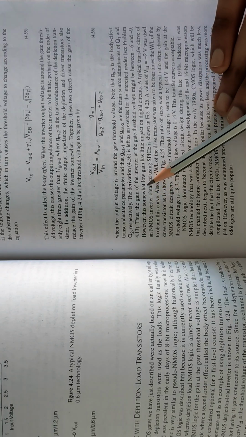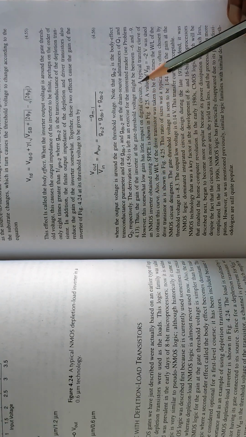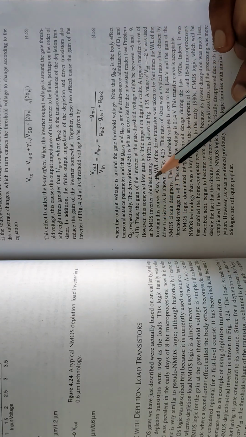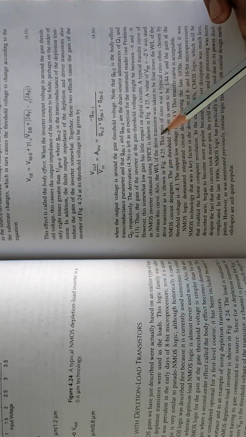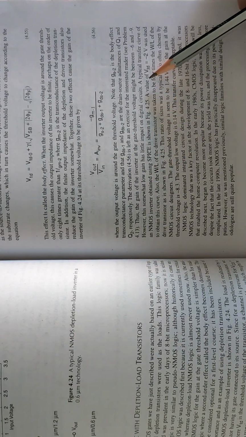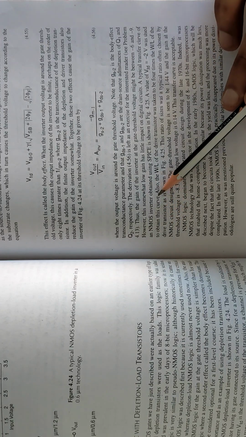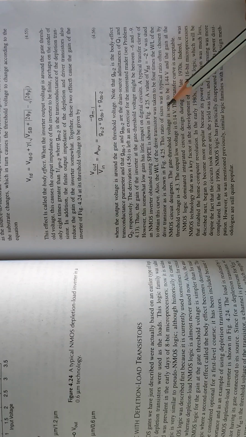Thus, the gain of the inverter at the gate threshold voltage might be between minus 6 and minus 9. However, somewhat low gain has little impact on digital circuits. A typical transfer curve of an NMOS inverter obtained using SPICE is shown in the figure.